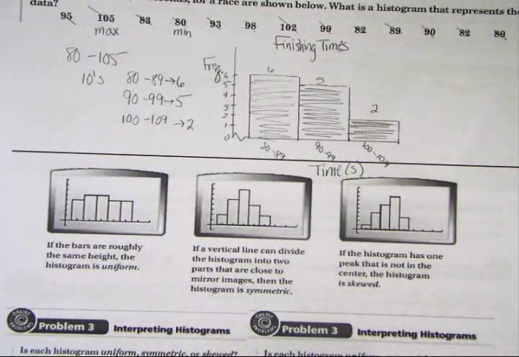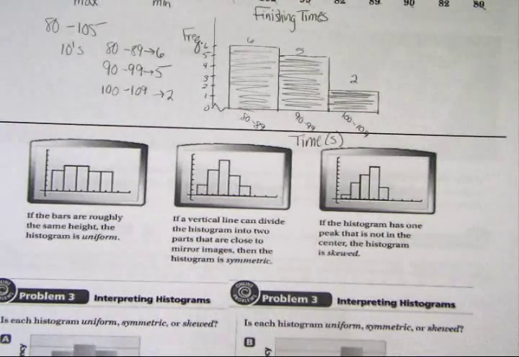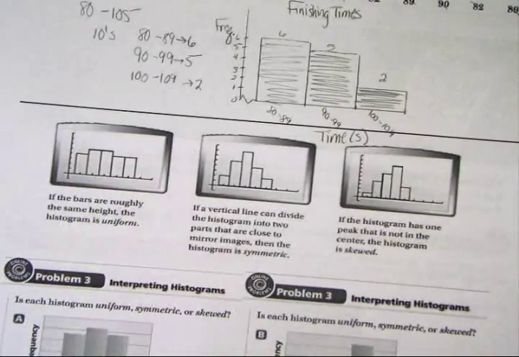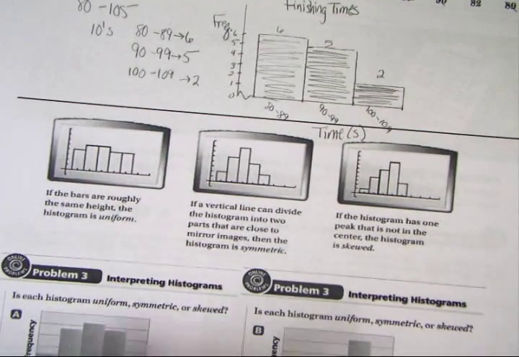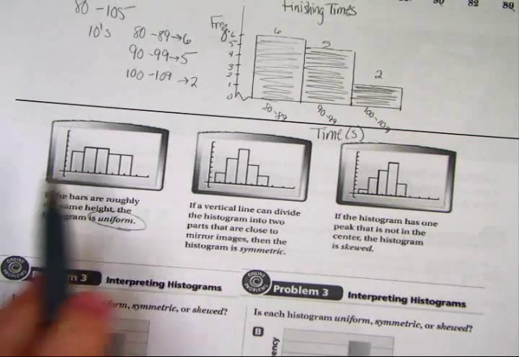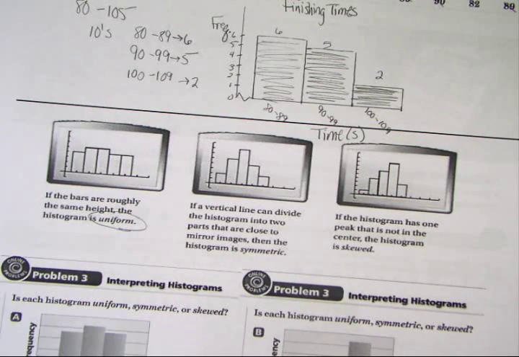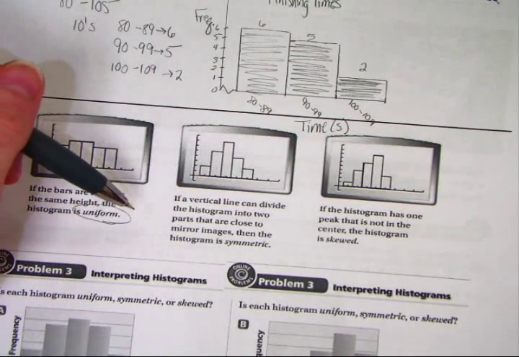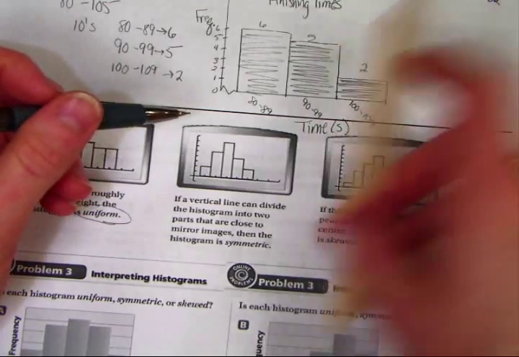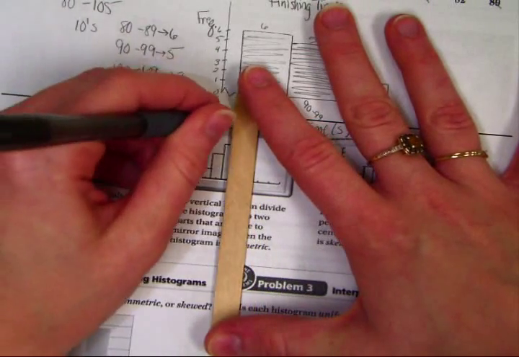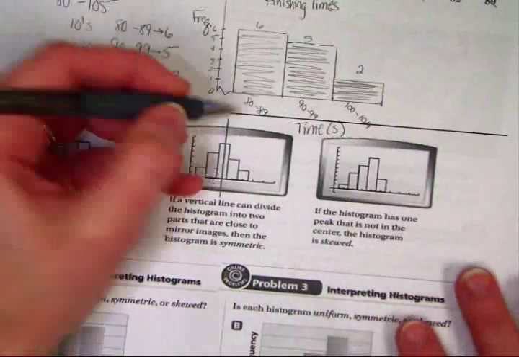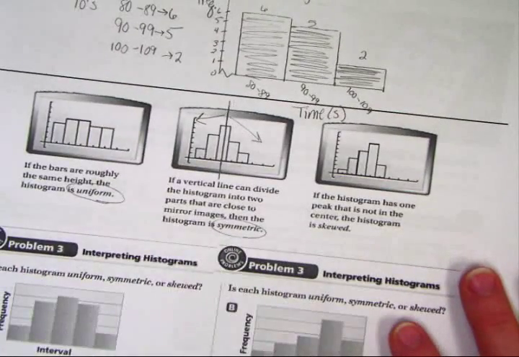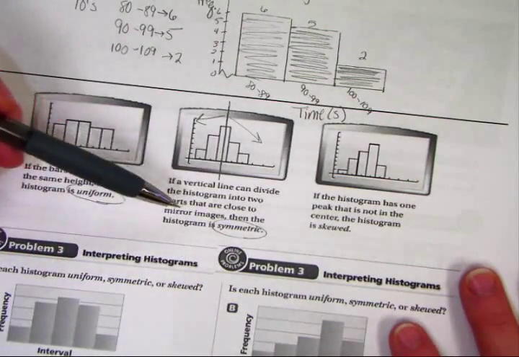Now histograms can have a label to them. And if we study down here, we can take a look at the 3 different types of histograms we may have. The first one is if the bars are roughly about the same height. If they are about the same height, we call that uniform because they're pretty well spread out in the intervals. The next one, if you can have a vertical line that divides it into two parts that are close to a mirror image. Can you see that if I draw a vertical line, it's pretty much the same over here as it is over here? That means that it's what we call symmetric. And that would mean your average is right around the middle.